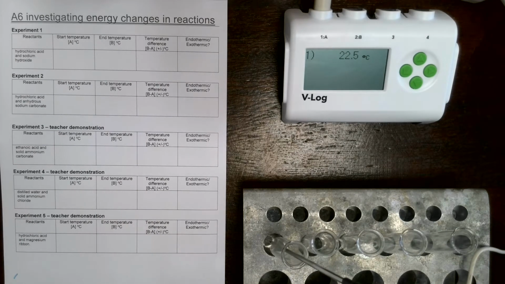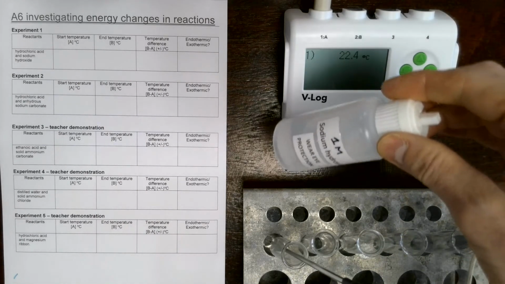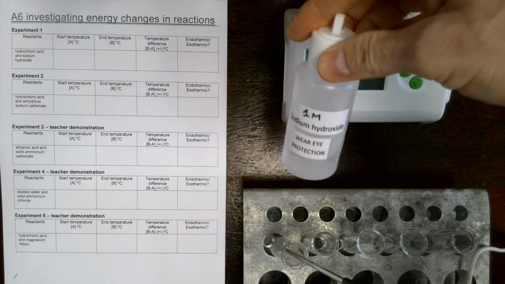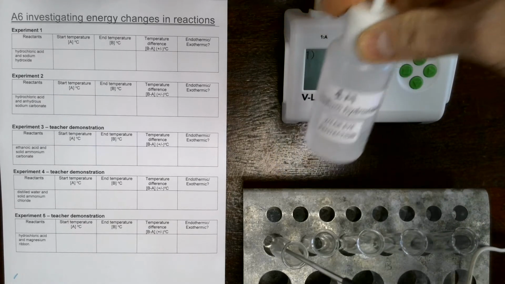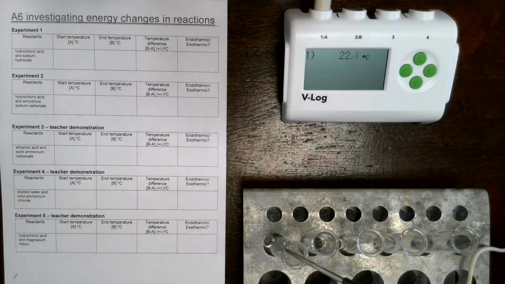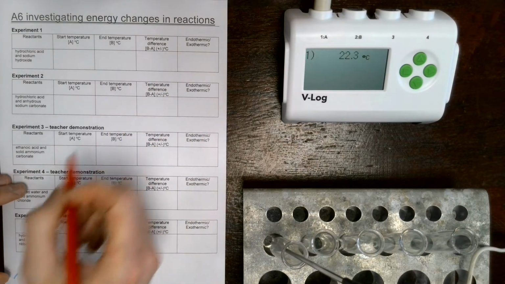We're going to be adding some sodium hydroxide to this reaction. So here's sodium hydroxide. We're going to add the same volume, about 1 centimetre cubed, and when the substances react, we're going to be measuring the new temperature. You're then going to work out the temperature difference.